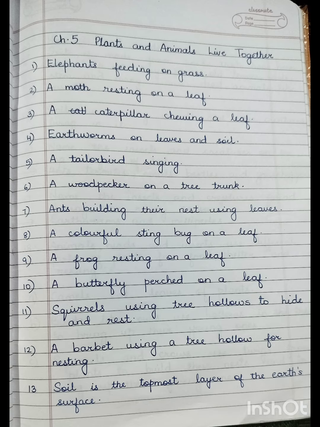Chapter 5. Plants and animals live together. Important notes. First one. Elephants feed on grass. Second one. A moth resting on a leaf. Fourth. Earthworms on leaves and soil. Fifth. A tailor bird singing. Sixth. A woodpecker on a tree trunk. Seventh. Ants building their nest using leaves.